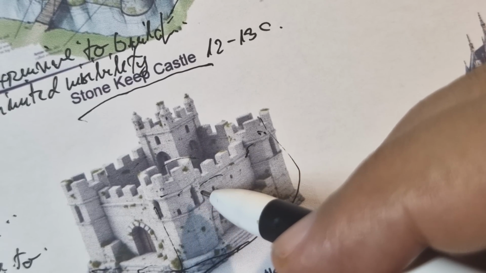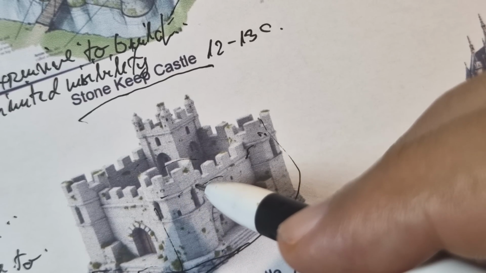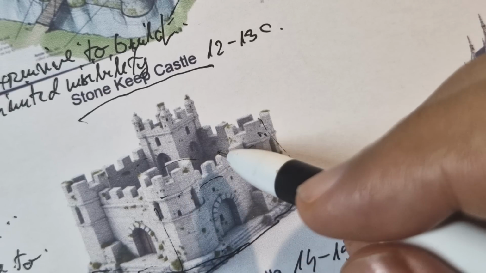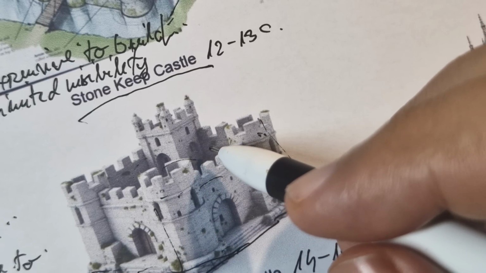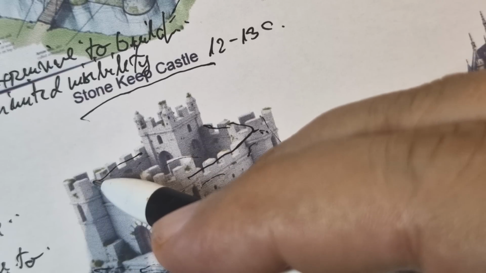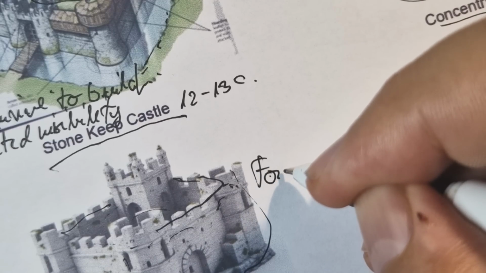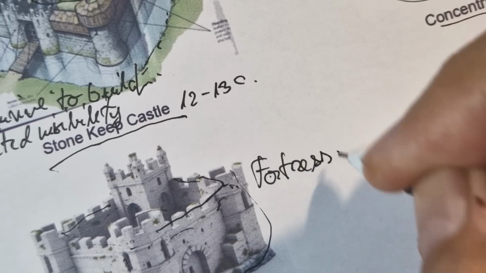The purpose is that these mostly served as residences, combining residences with small fortresses.